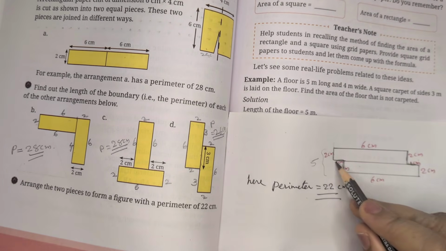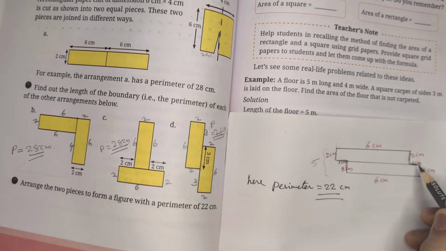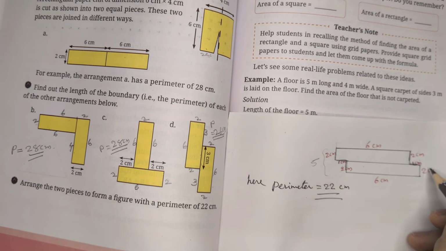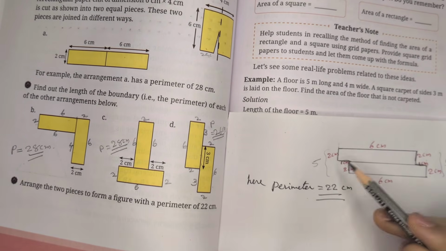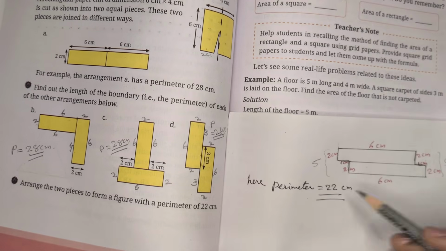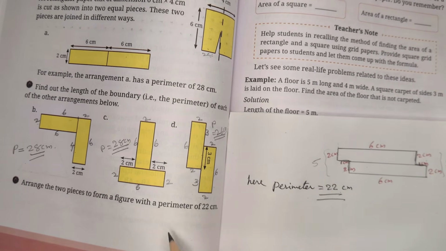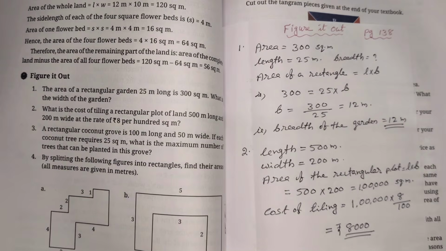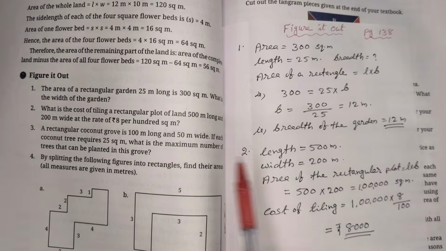These two pieces, just 1 centimeter slightly to the left side. We are putting the second piece, it will come this way. So this side also 5 centimeter. So sum of all measurements 6 plus 6, 12, 12 plus 10, 22 centimeter. Here the question: arrange these two pieces to form the perimeter 22 centimeter.